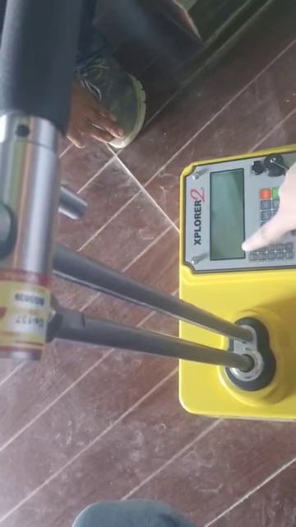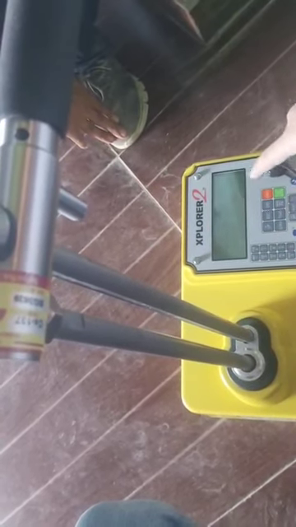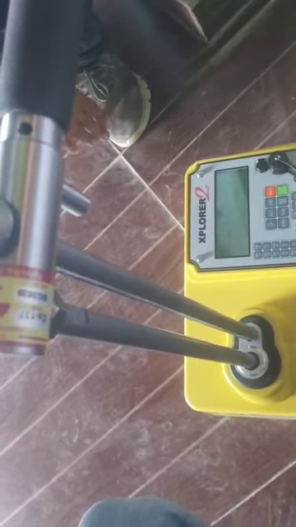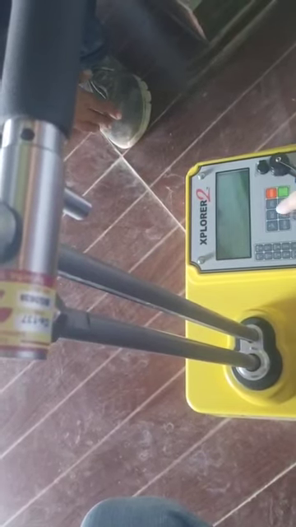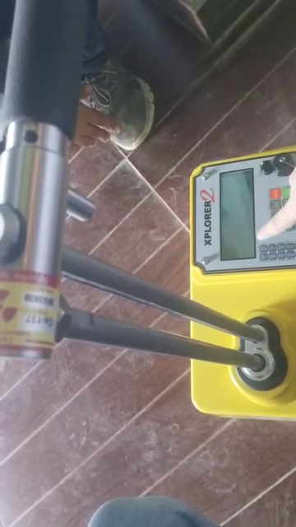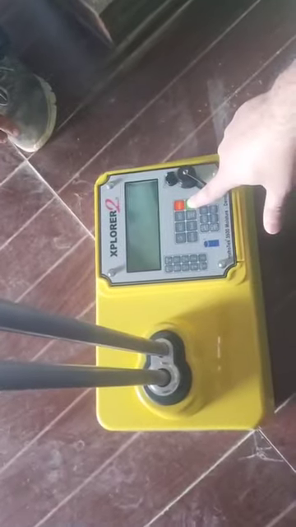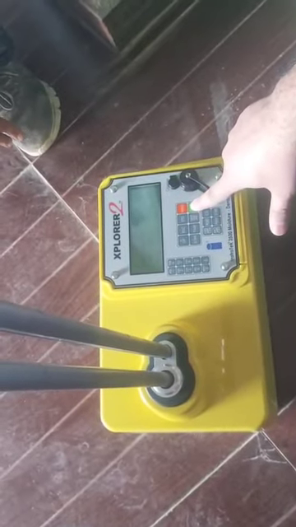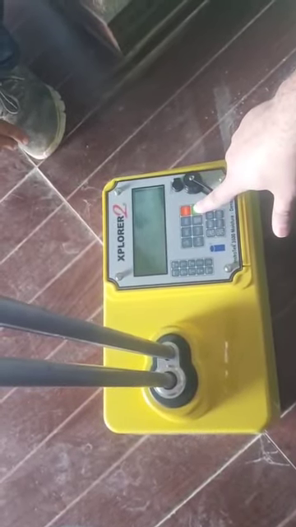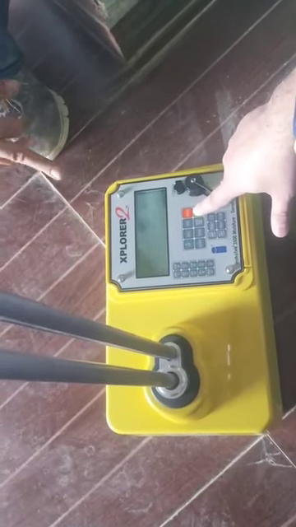Now you need to make the test. 1. This is the value. You need to change the value? No. This is the value. So we are ready for the testing. Now press start to test. Press start to test. Put the depth.